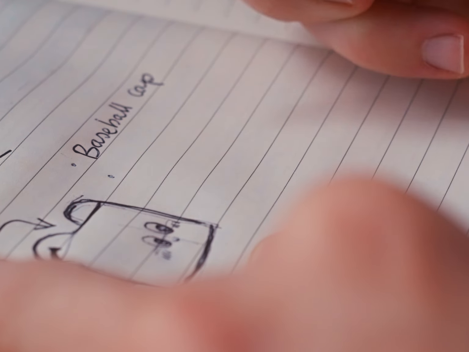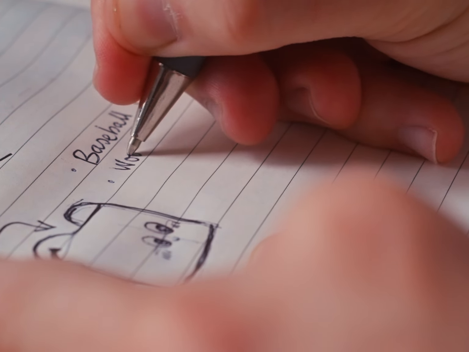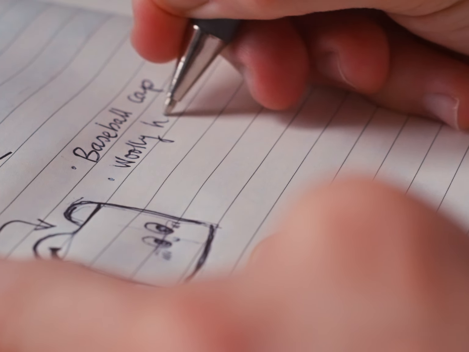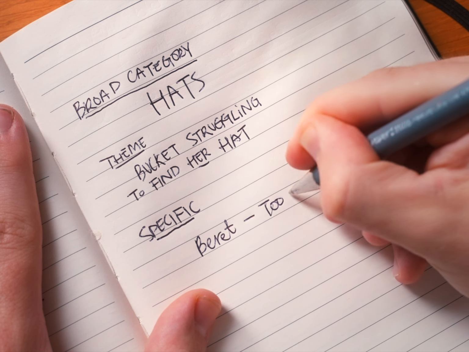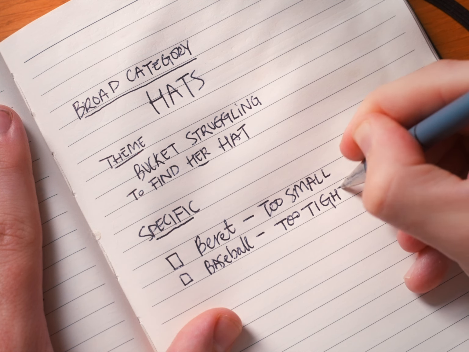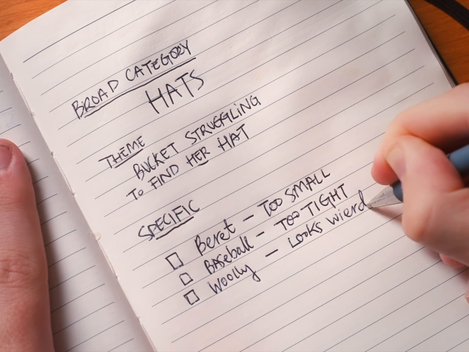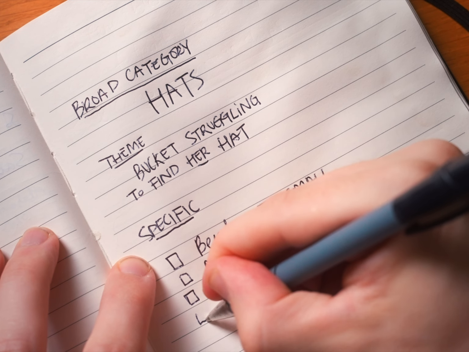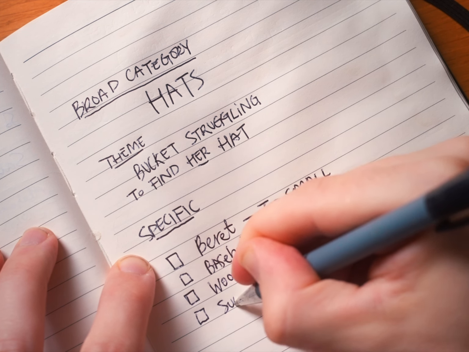For Bucketgirl and hats, I made a list of all the types of hats she might wear and then explored in detail how they would look on her bucket. So some would be too small, some are too big, some are too tight. I'm trying to be very specific. The goal at this stage is to create a checklist that you can work your way through.